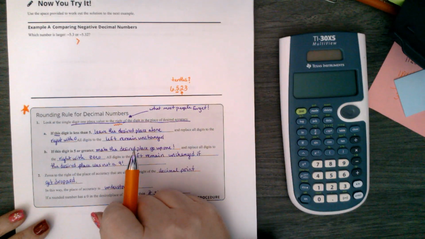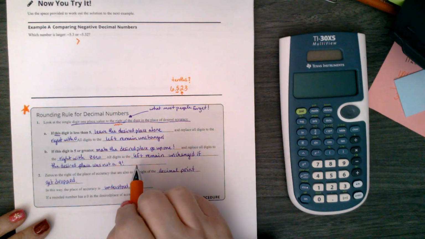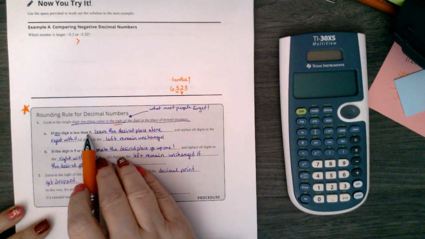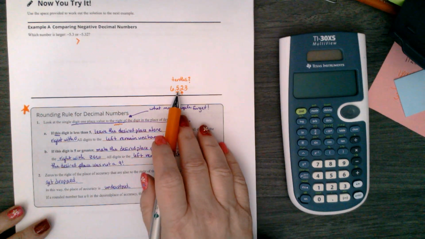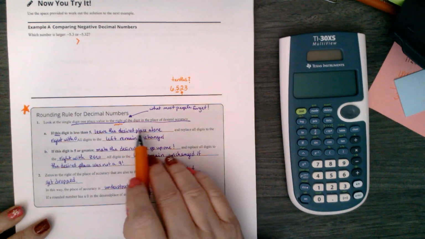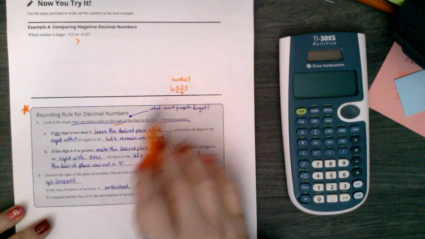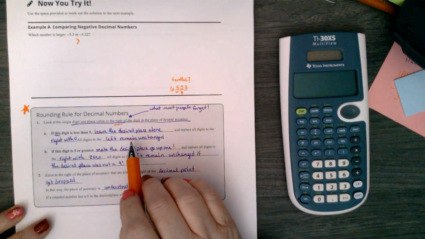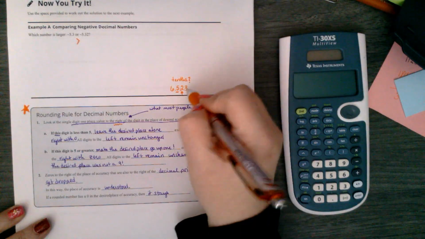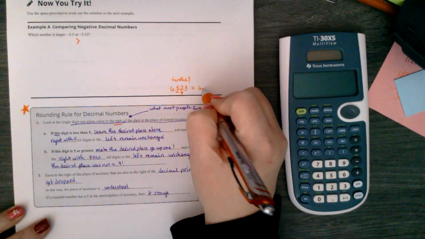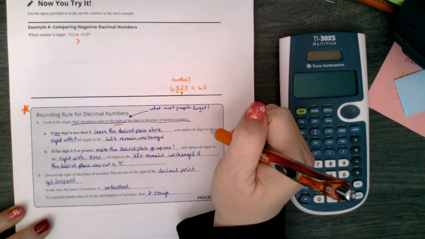Always look at the place behind it, the place to the right of the digit of the desired accuracy. If that digit is less than 5, 2 is less than 5, so that means that this 5 stays the same, and we make everything behind it go to 0. Everything in front of it stays the same. So this is going to end up being 6.5. You don't have to write the zeros if it's after the decimal point.